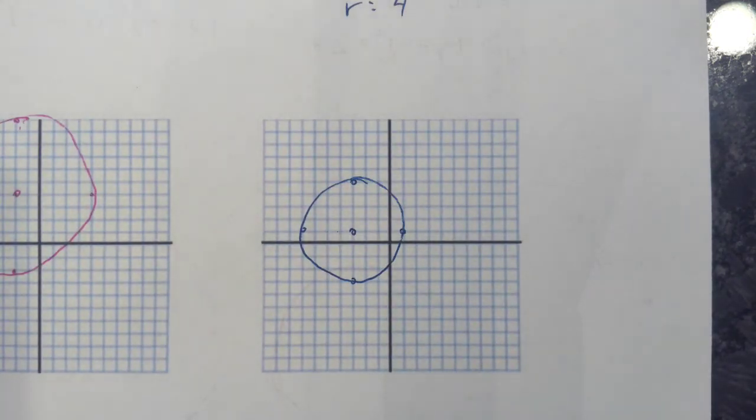Okay, cool. That's it for circles. That last part can be a little tough, so if you need help, reach out.